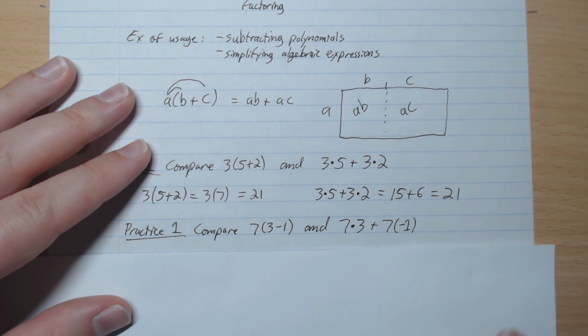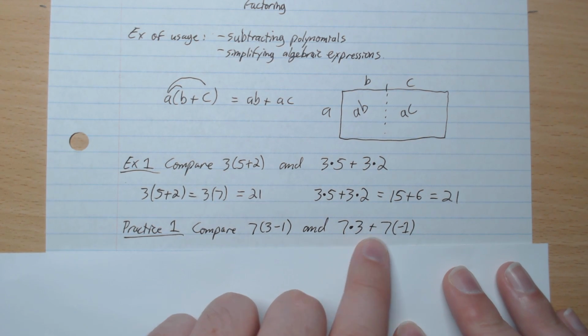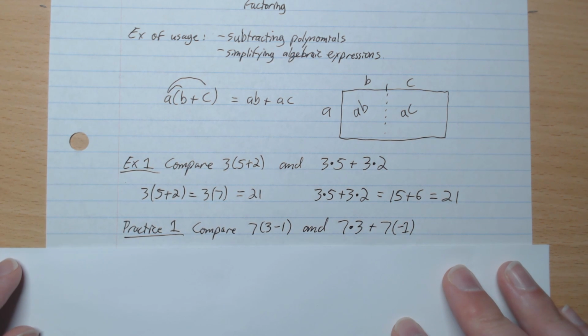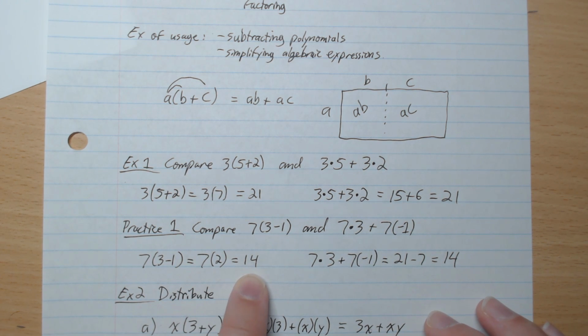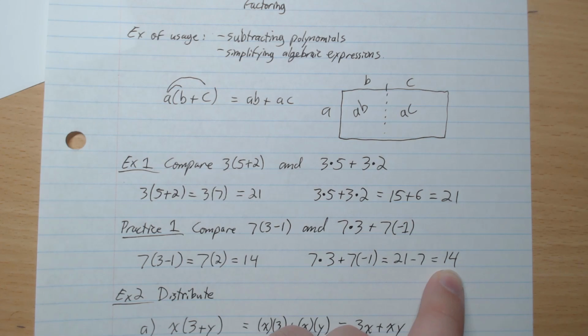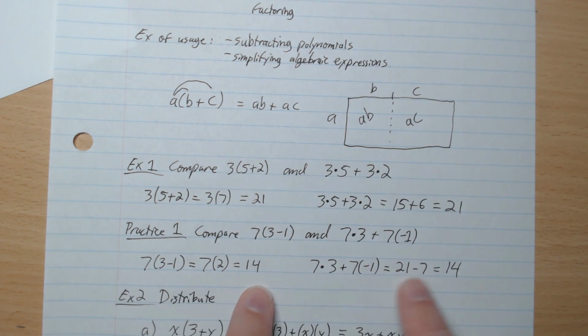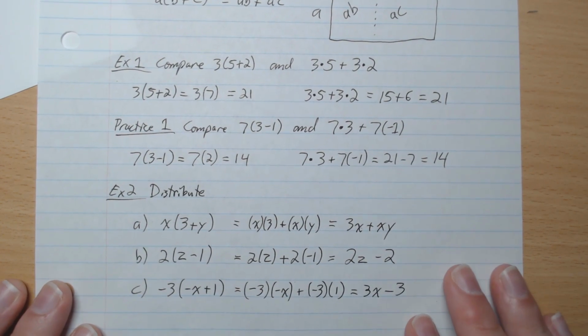Okay, your turn to practice. Compare 7 times (3 minus 1) and 7 times 3 plus 7 times negative 1. Go ahead and pause the video and do that. Okay, we're back. So we do the first evaluation and we get 14. We do the second evaluation and we also get 14. So this is just an example to show you that before or after distribution, you should get the same value. So let's practice distributing.